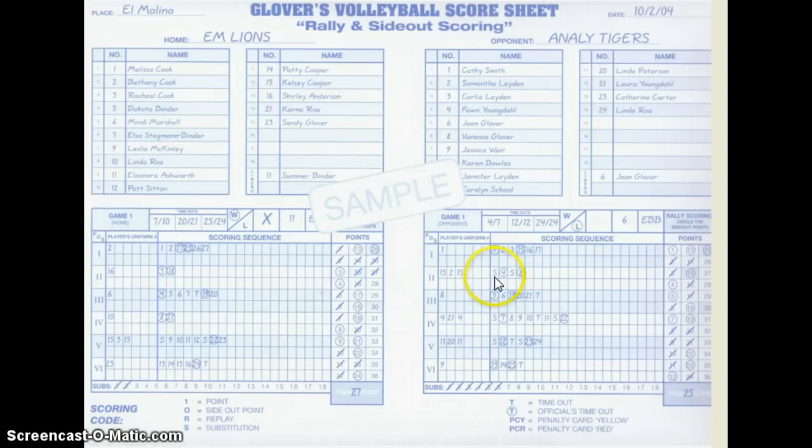So that was the end of their service turn, and you'll see here that point there's an S there for a substitution, and I'm not even going to make a big deal out of that. You can put an S there for a sub, but the fourth point for the opposing team is marked with a circle.